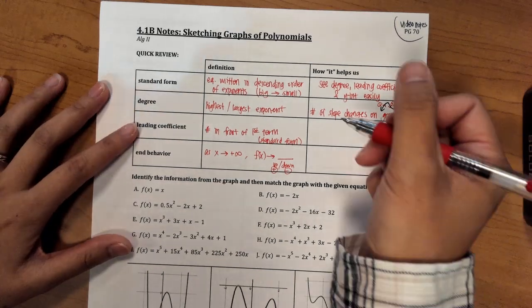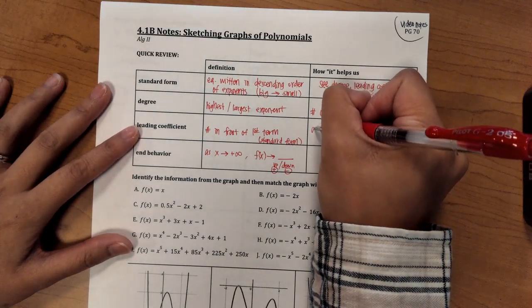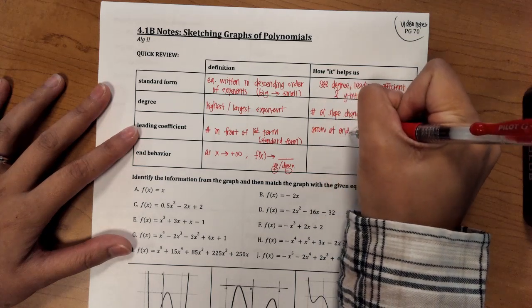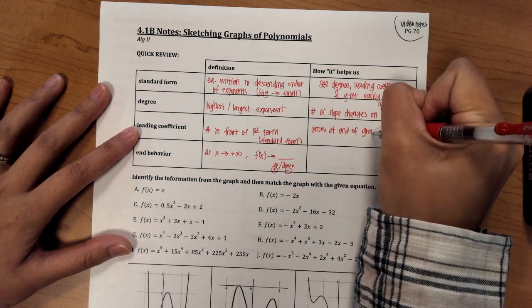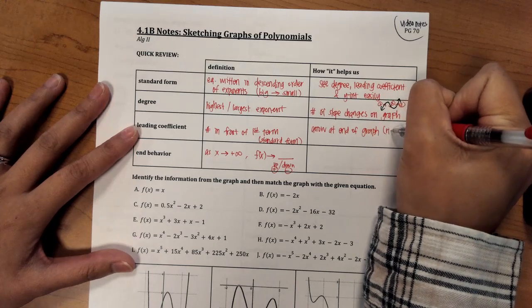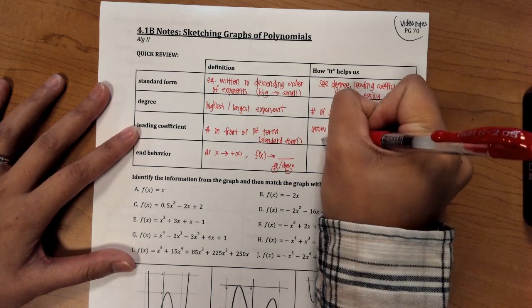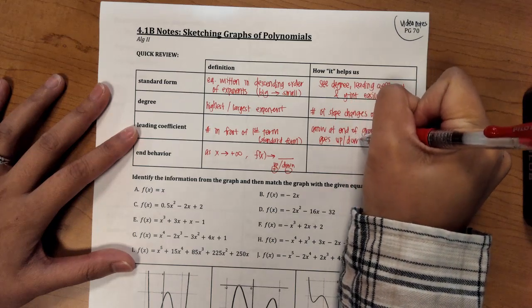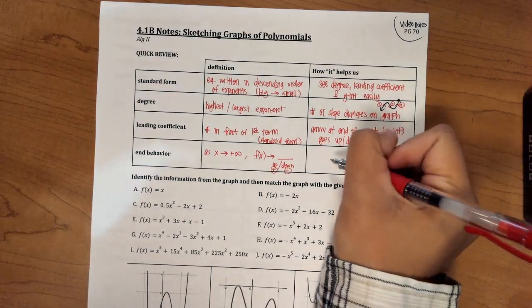The leading coefficient tells us if the arrow on the right at the end of the graph, which is on the right side, goes up or down. And the end behavior is the same thing.